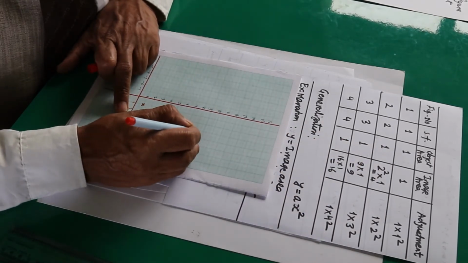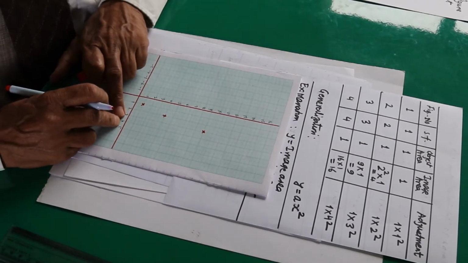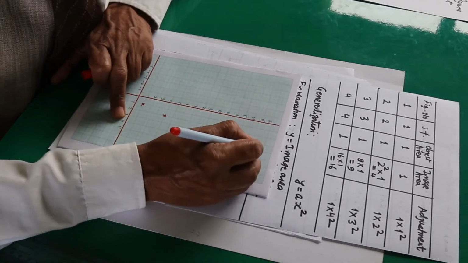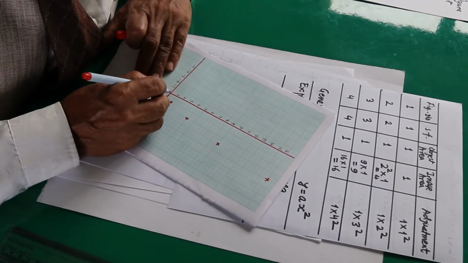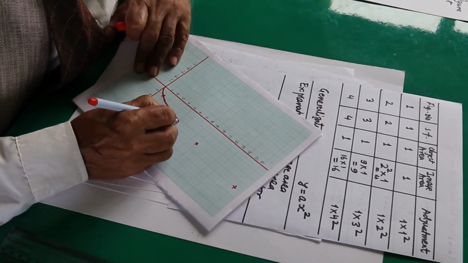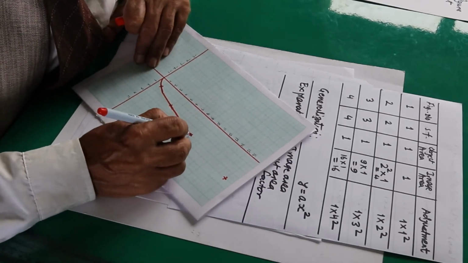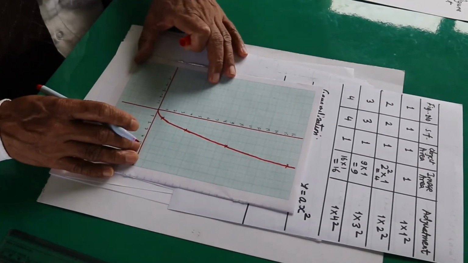And 3 is 9 over here, and 4 is 16, that is up here. So you have a curve like this.